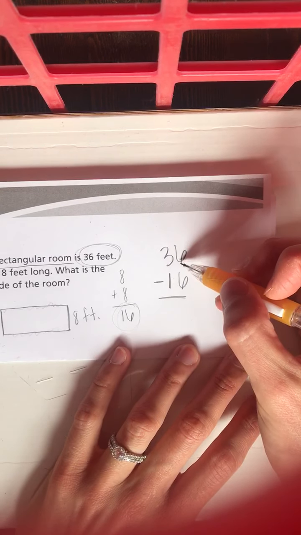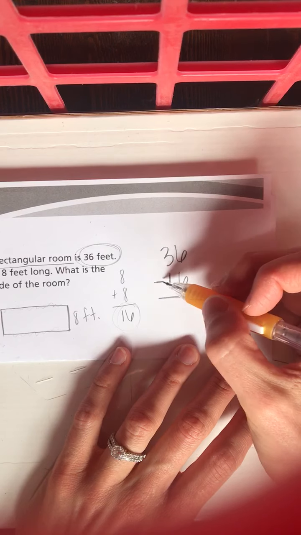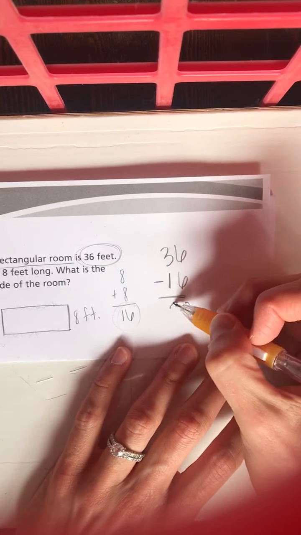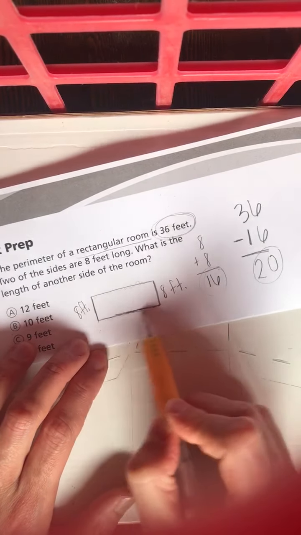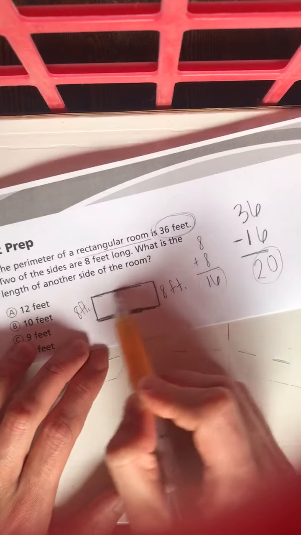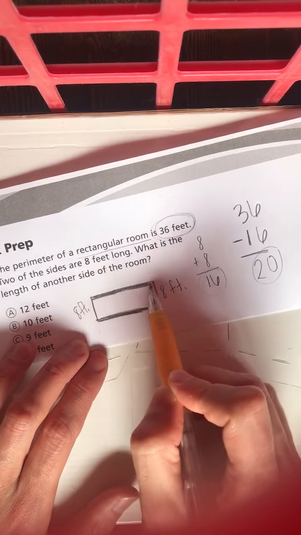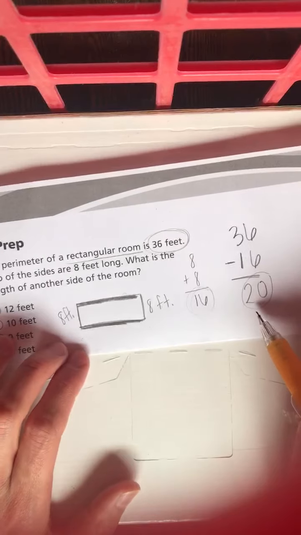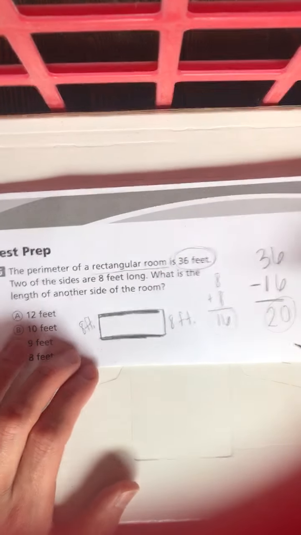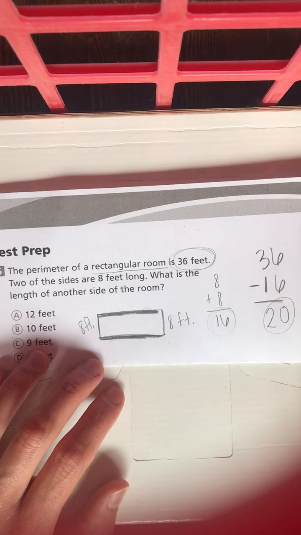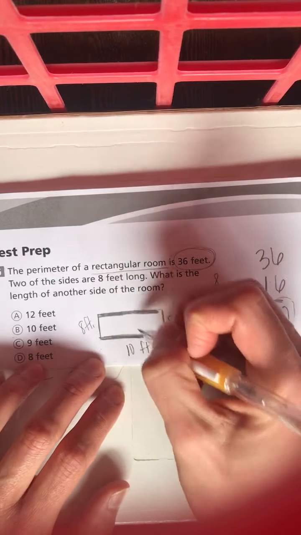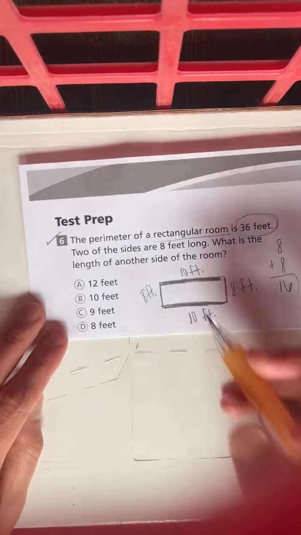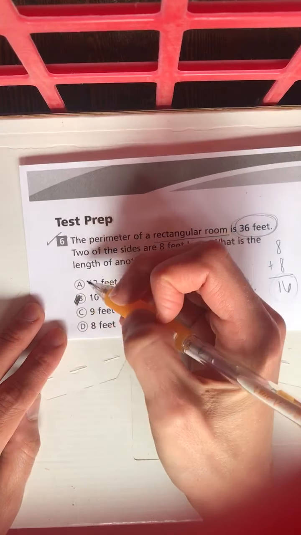Okay, friends, great job. So you should have told me that 36 minus 16, 6 minus 6 equals 0, and 3 minus 1 equals 2. So we have 20. Now remember, 20 has to get split up between this side, and they have to be equal. They have to both be the same number. So what is 20 broken into 2 parts? Very good, it's 10. And if this side is 10 feet, then this side is 10 feet. Okay, friends, you're going to find your answer over here and color it in.